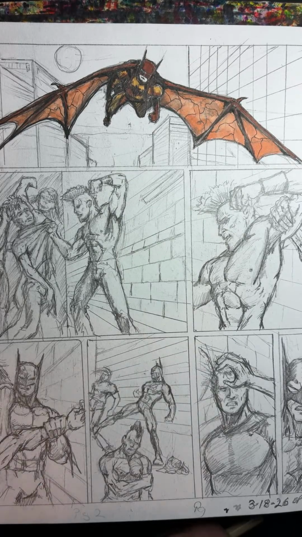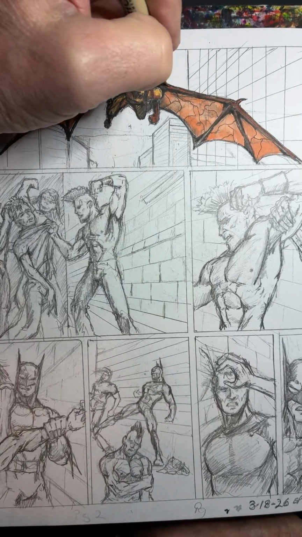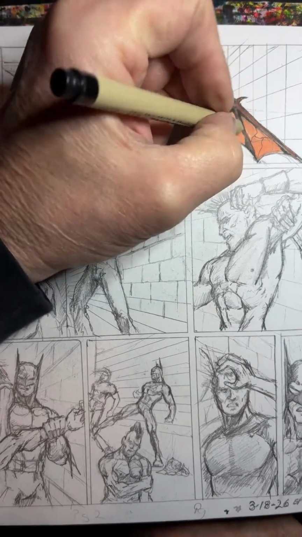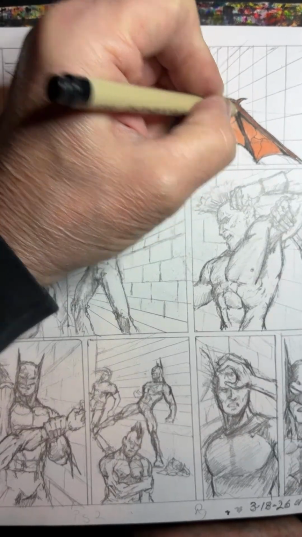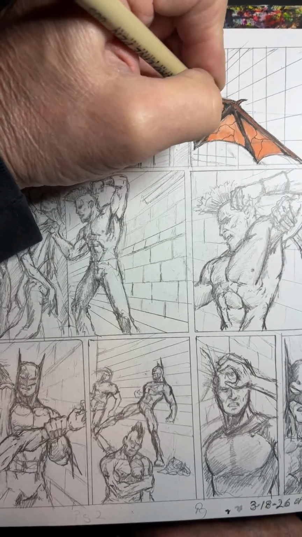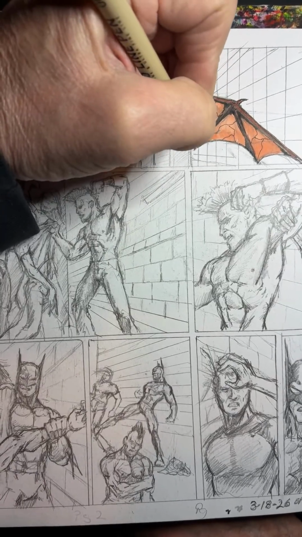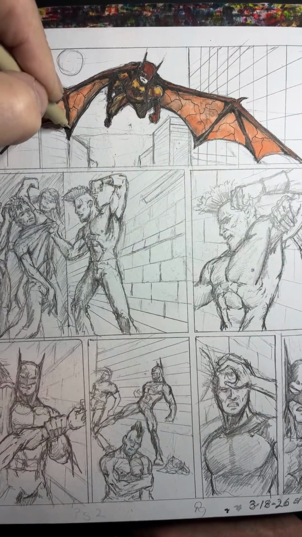Oh, I think Ben Affleck would be taller between those two. He's a pretty tall dude.